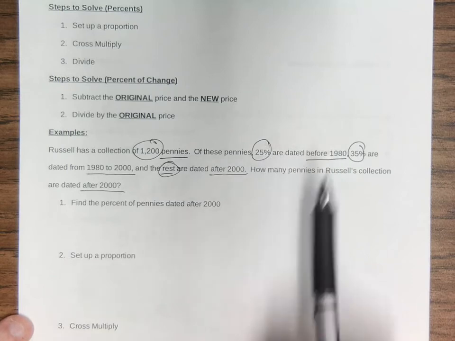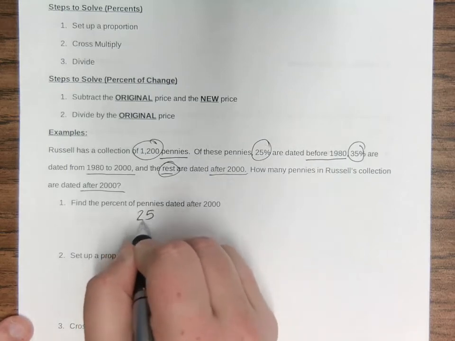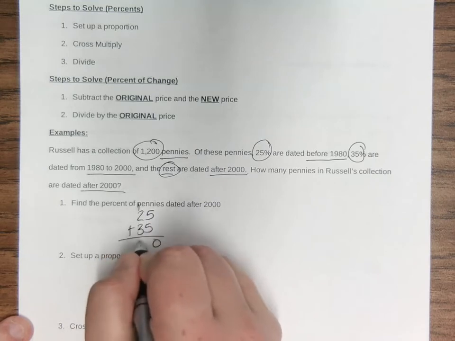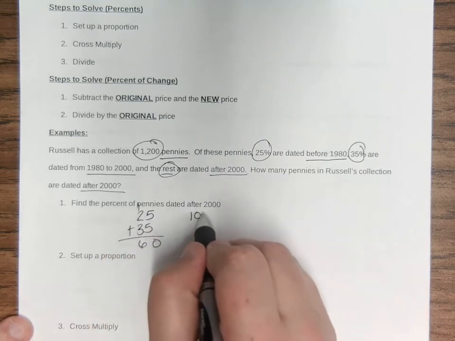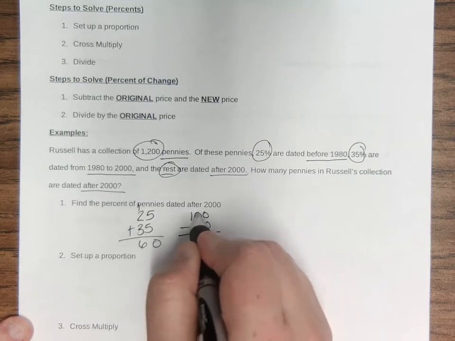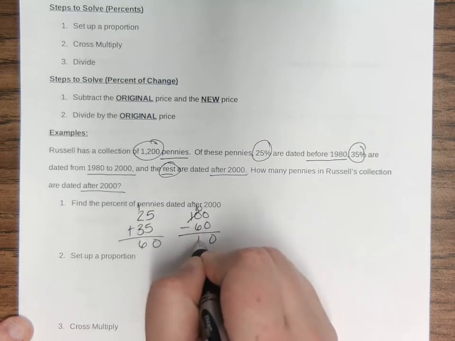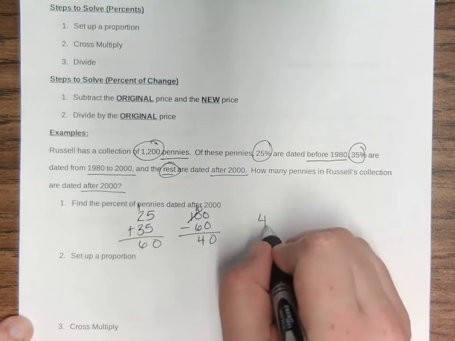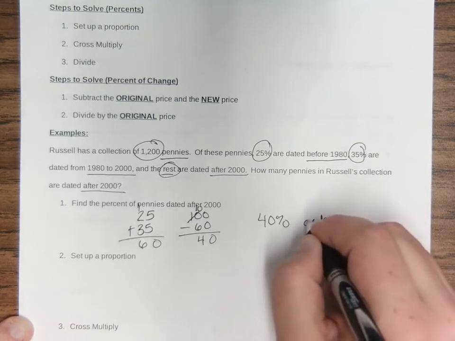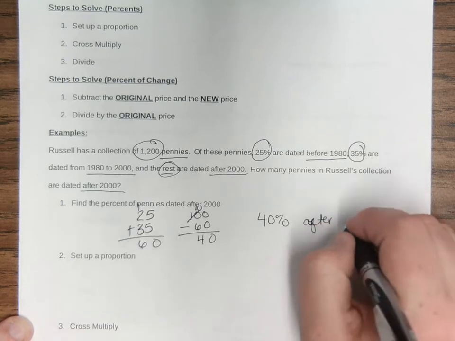So I'm going to take the percents I do know and add them together. 25 plus 35 is 60. And then because percents are out of 100, we're going to subtract from 100, and I get 40. So there are 40% that are dated after 2000.